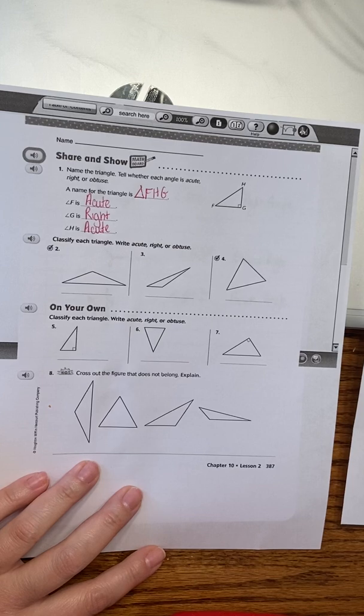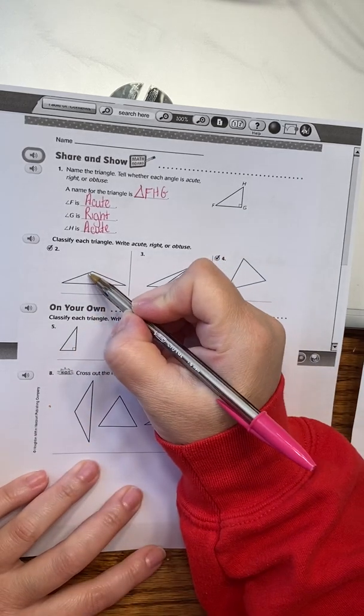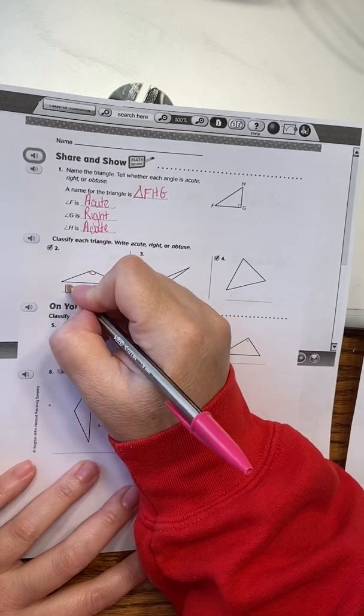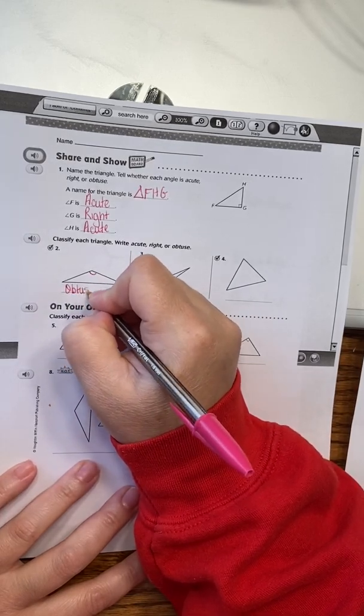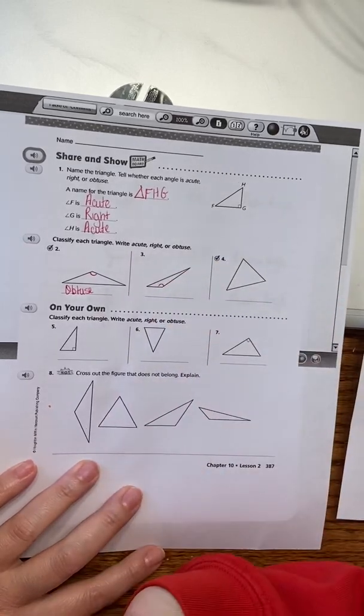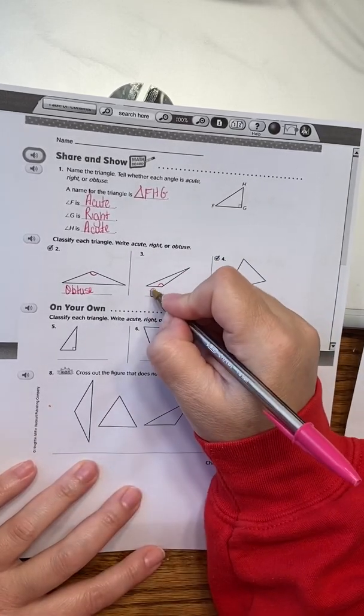Now, for 2, 3, and 4, it says classify each triangle: acute, right, or obtuse. Well, remember, if it's got 1 wide angle in it, it's going to be obtuse. I see a wide angle here, guys. That's obtuse.